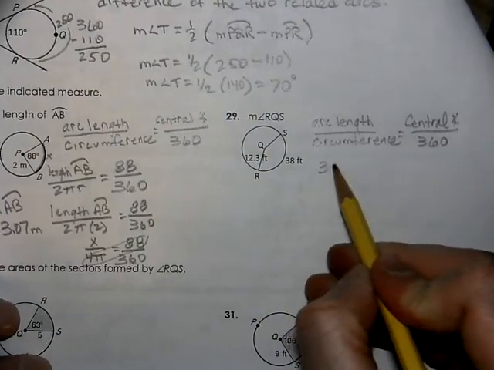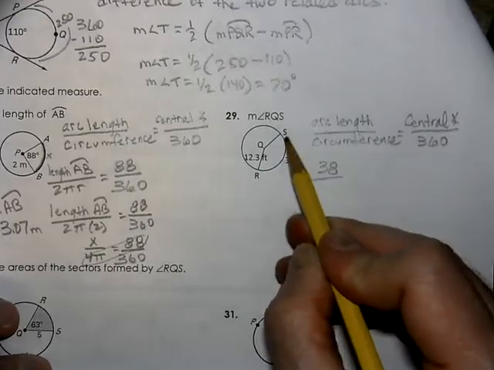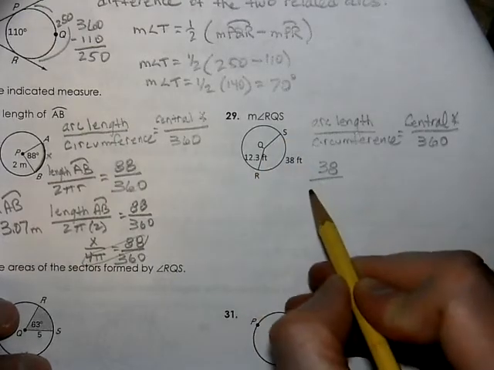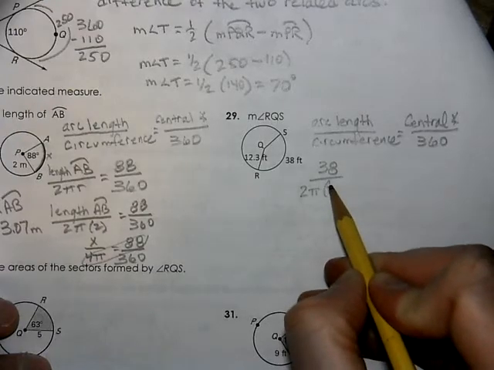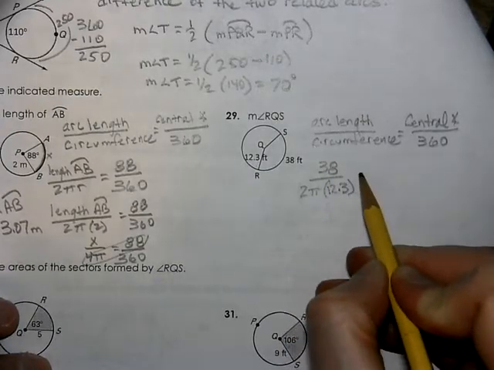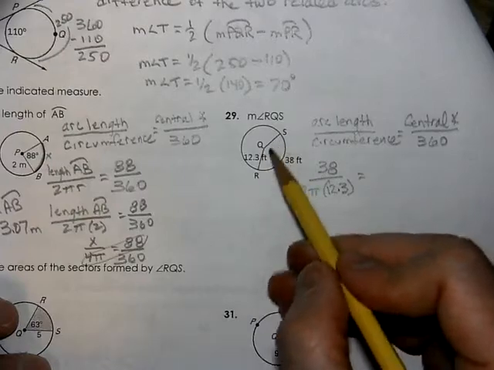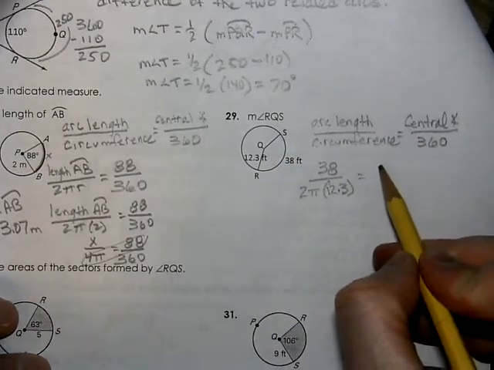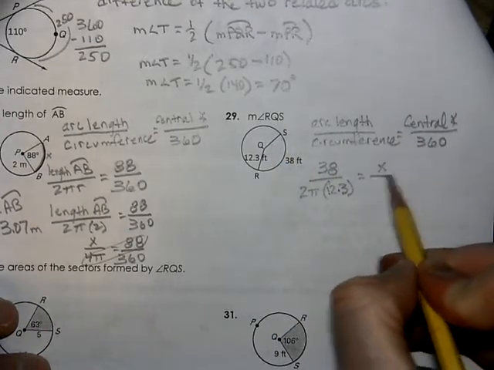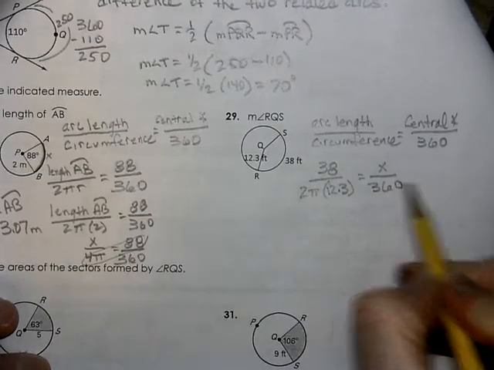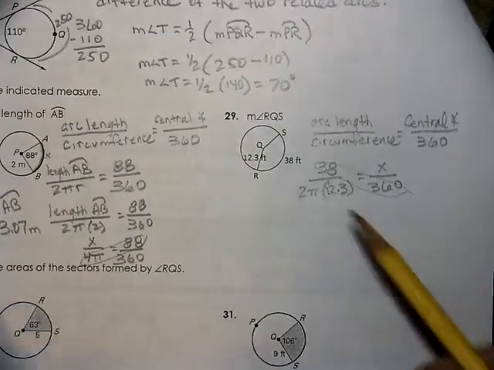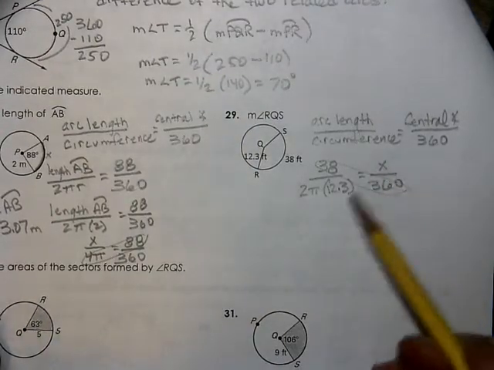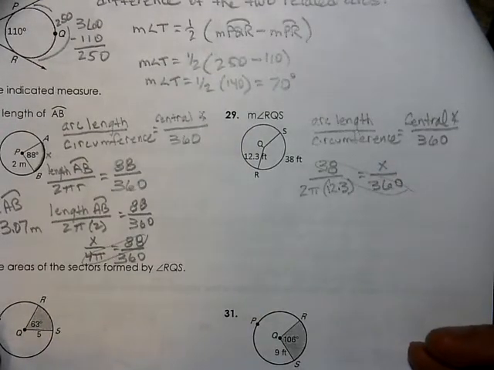So we know the 38 part, because that's the arc length. We know the radius. What we don't know is the central angle. We'll call x over 360. So we'll cross multiply. Now I'm not cross multiplying up to the x because I want to keep the x by itself.